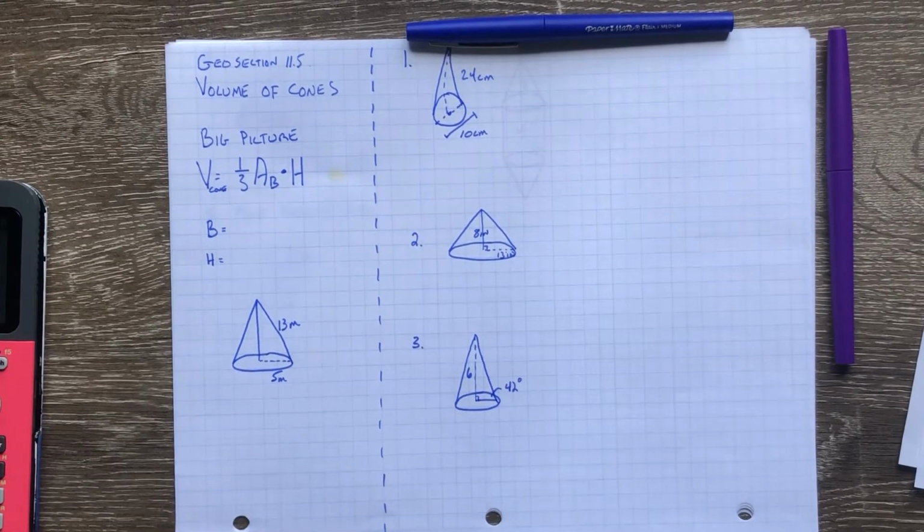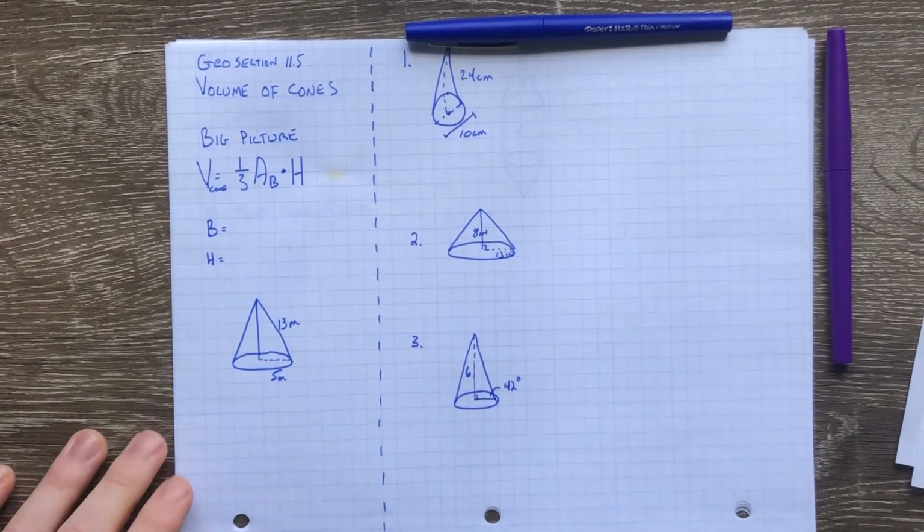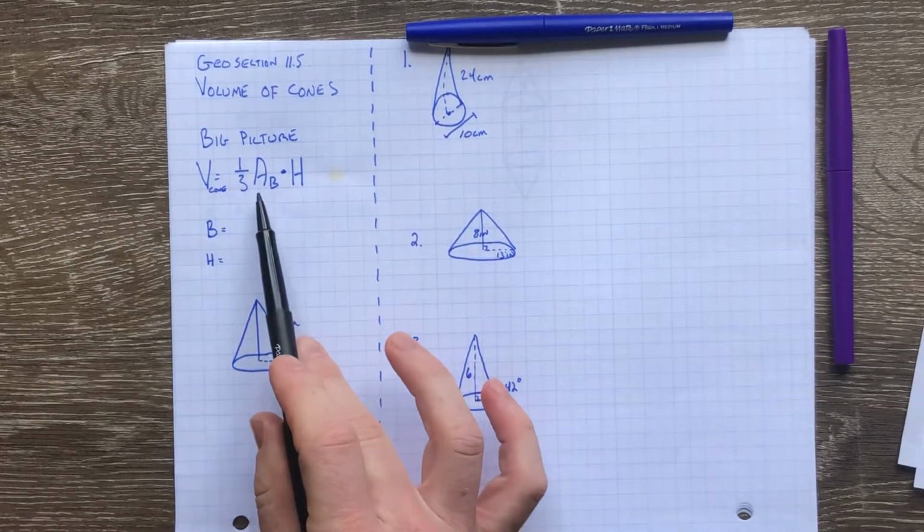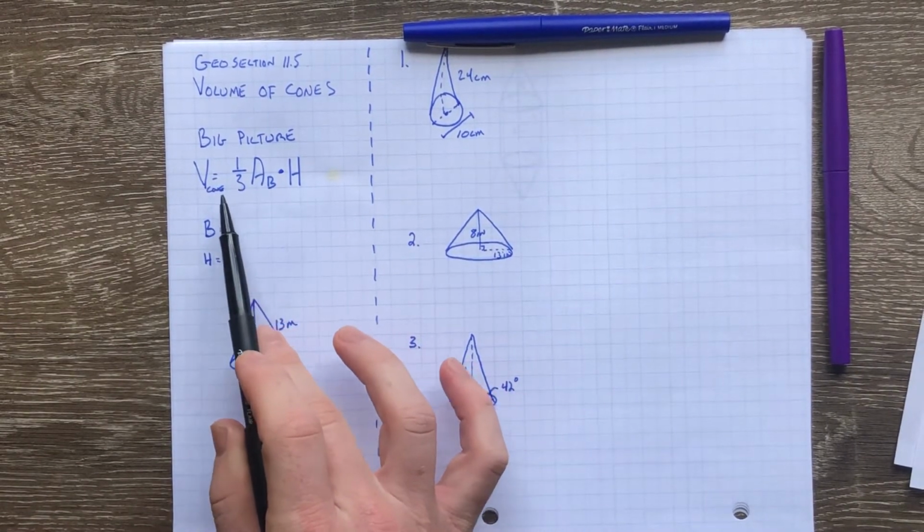All right, here we go. Volume of cones. You actually already know how to do this if you know volume of pyramids. So it's the same exact formula. If it has one base, you do area of the base times height divided by 3.